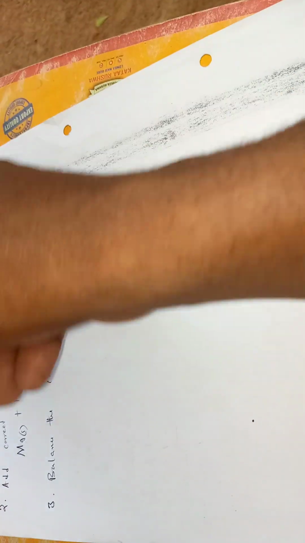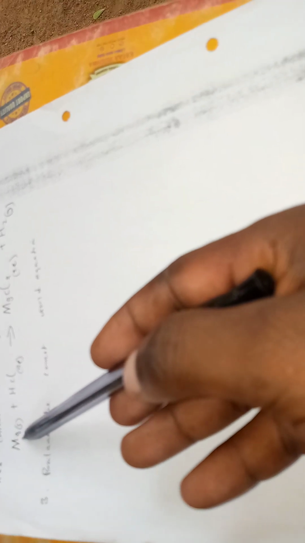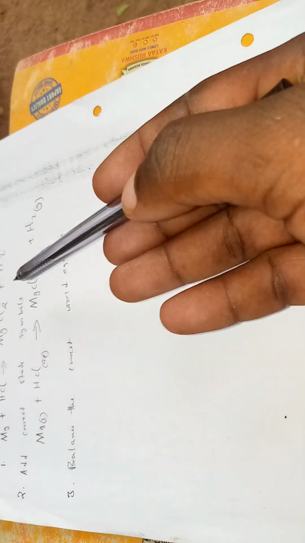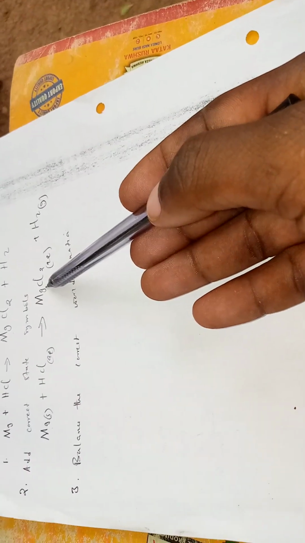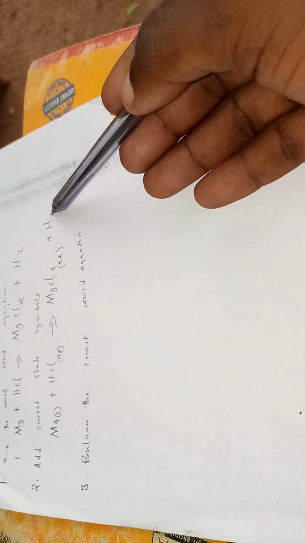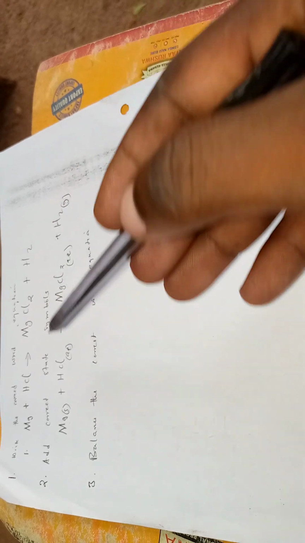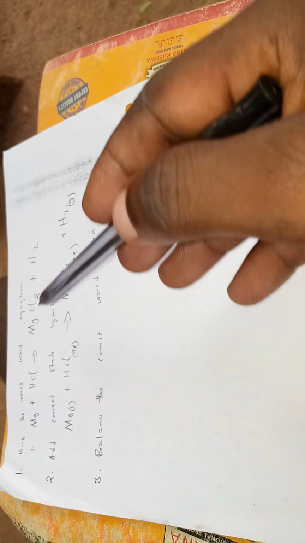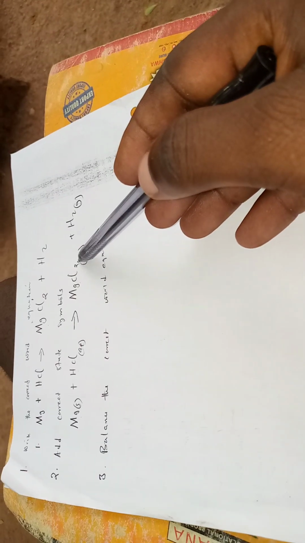Since now we have proved that this is a correct word equation, now you have to balance it. Let's take for instance, we have one magnesium here and one magnesium here, meaning it is balanced. We have one hydrogen here and two hydrogen here, meaning it is not balanced. We have one chlorine here and two chlorine here, meaning it is not balanced.